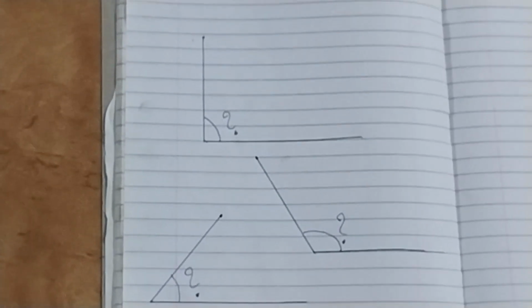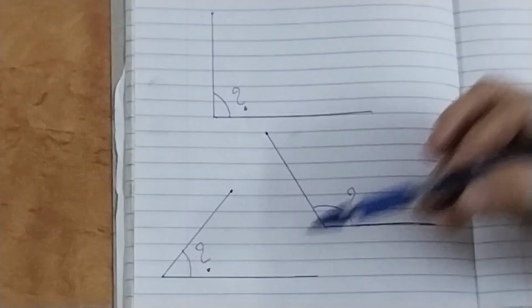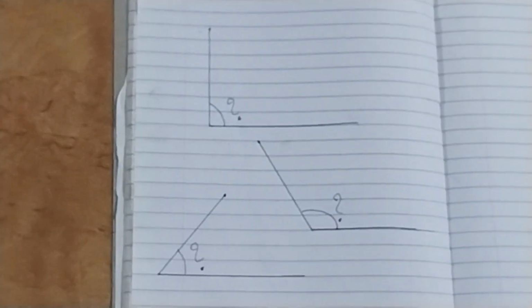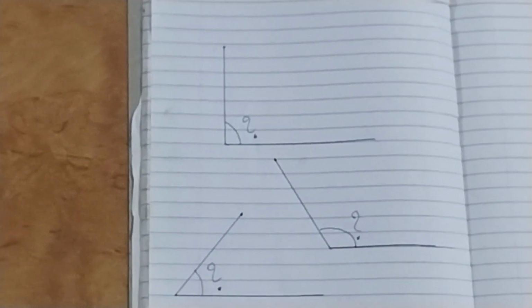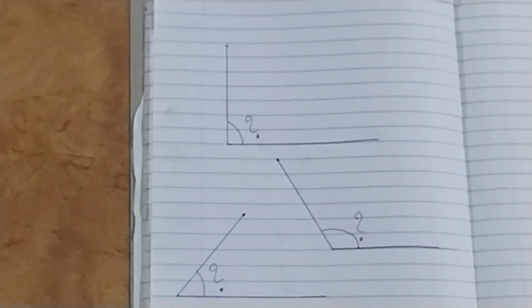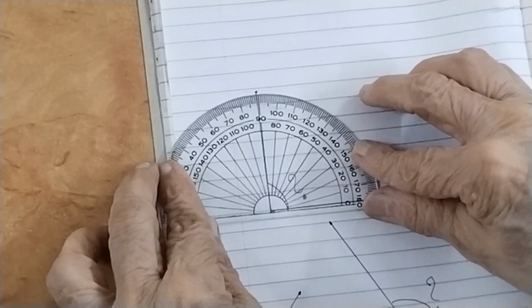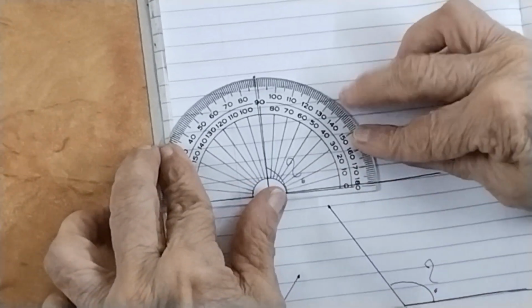Now suppose, Rani, they give you an angle and they ask you to measure the angle. It is very easy. Take the protractor from your compass box and put the baseline on the arm which is on the lower side.